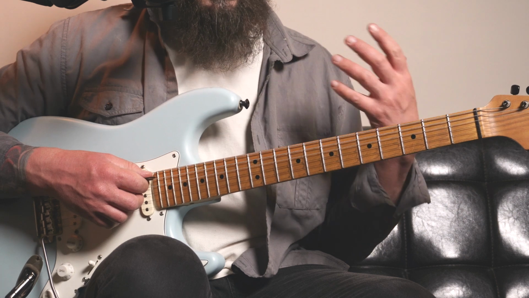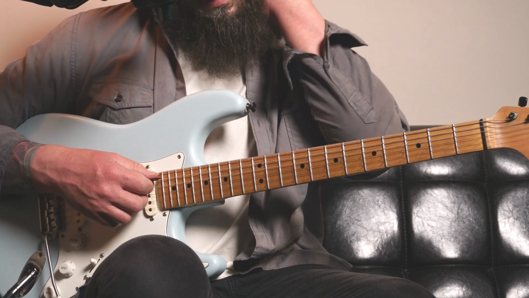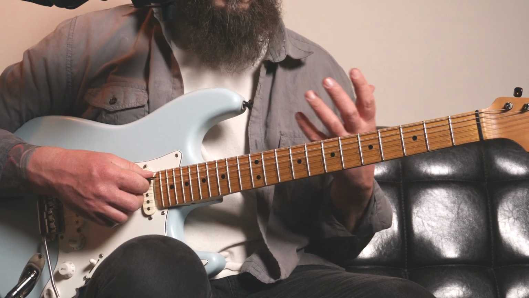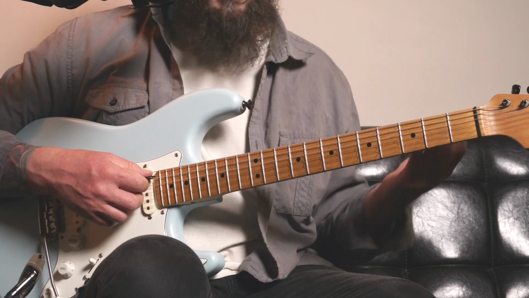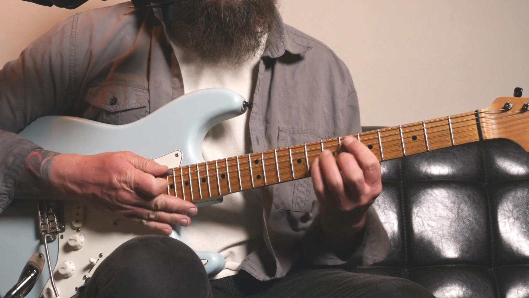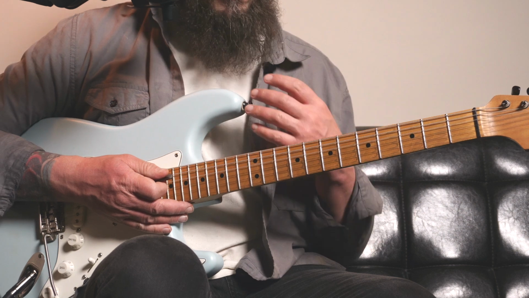But you can use diminished 7 arpeggios in all kinds of music, and it can be something that you place into a solo even when there's not a diminished chord happening, because it can act as a way to build tension, to play a little bit outside of the harmony.